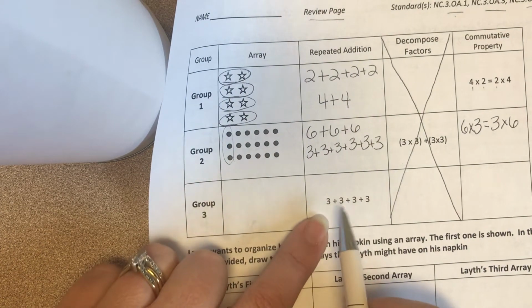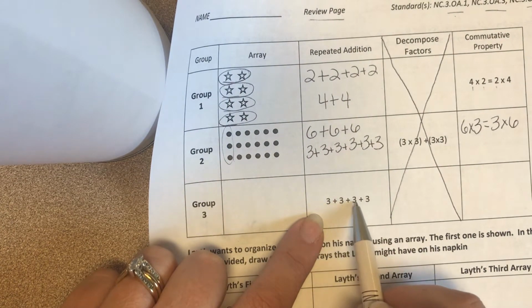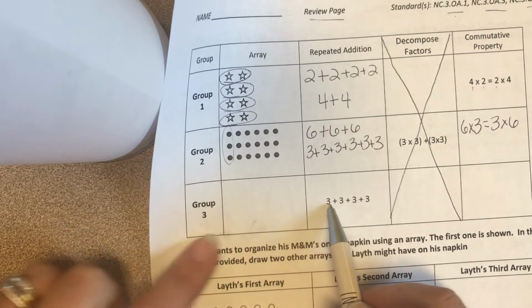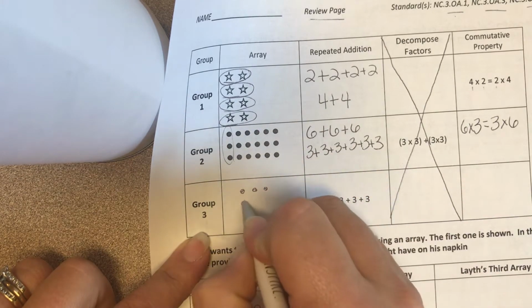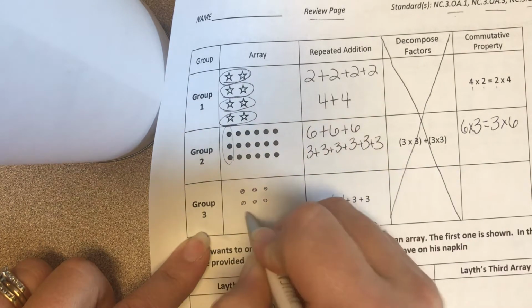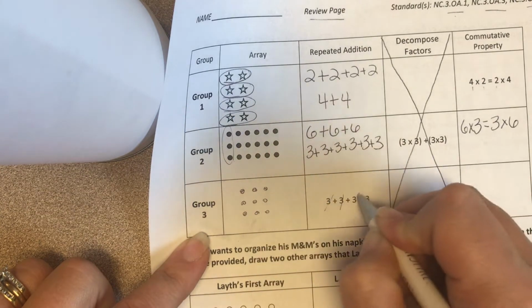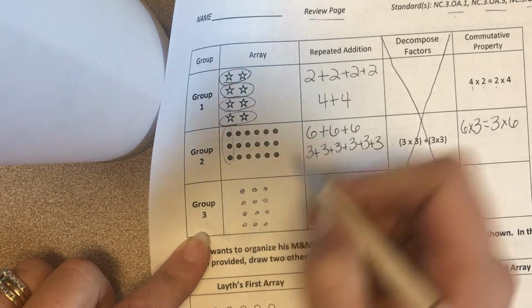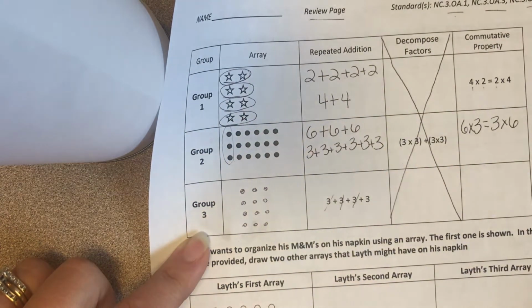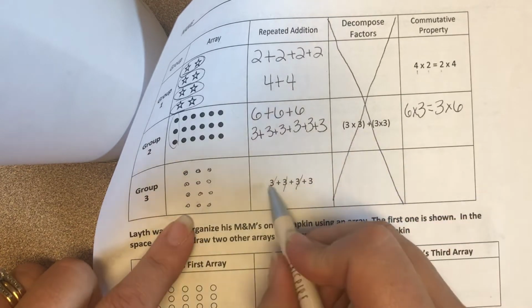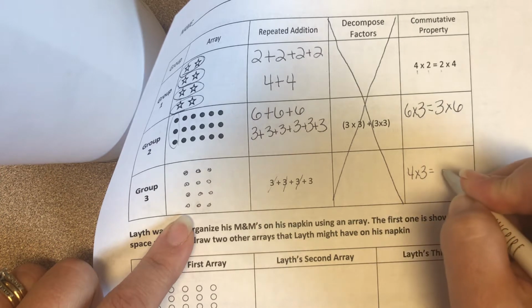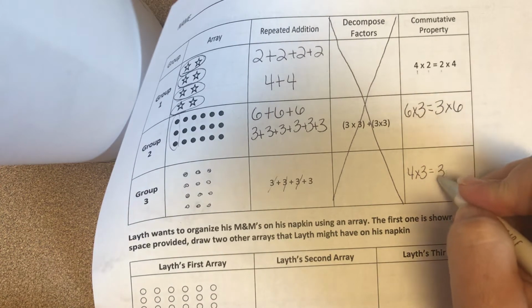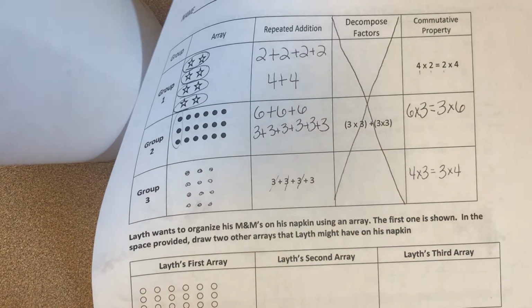So group 3. This time, I have 4 3s. Okay, so I have 1, 2, 3, another 1, 2, 3, plus another 3, plus the last 3. Remember, an array is when you have things organized in kind of a rectangle. So over here in the commutative property, I have 4 groups of 3. 4 groups of 3 has the same product as 3 groups of 4. So I can put them in different orders.